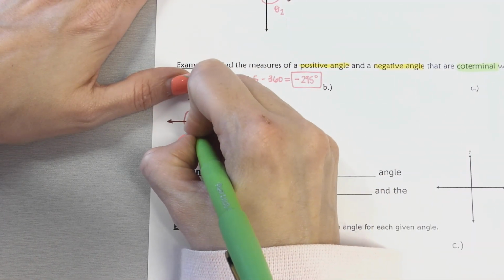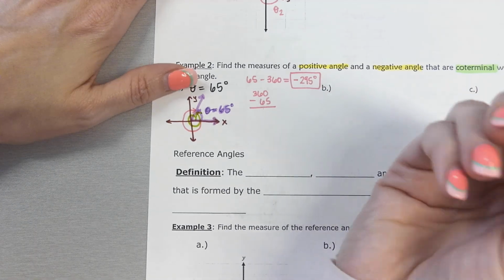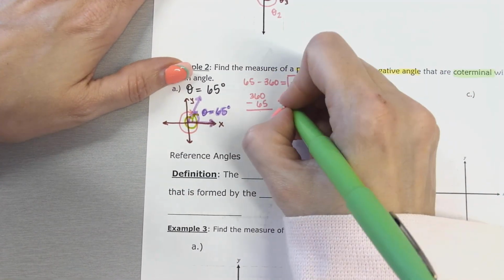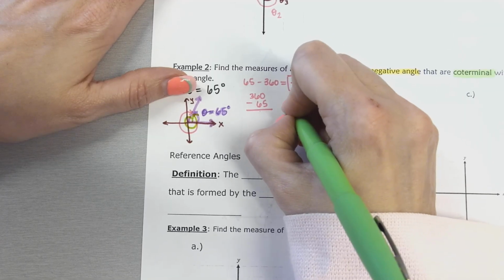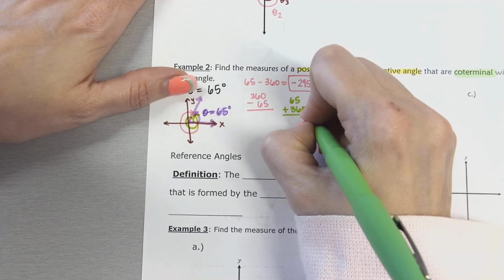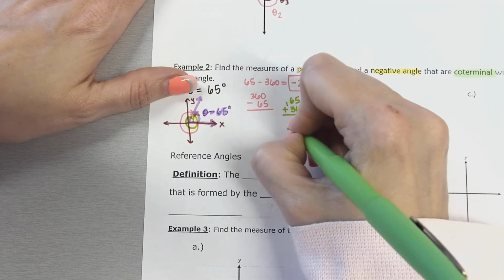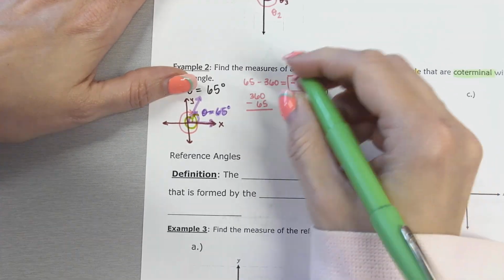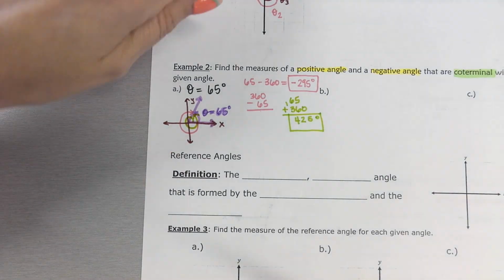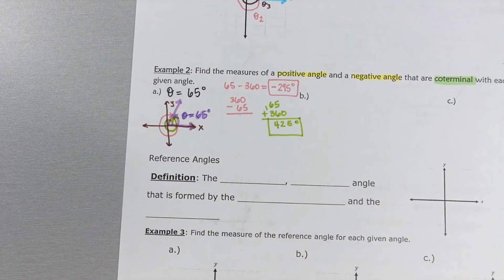So you do one full rotation here. So all you have to do to find that other theta is 65 plus 360. I didn't line those up well. Okay, but this would be 425. Okay, so going back to our directions, we needed a positive angle, we found one now, and a negative angle.